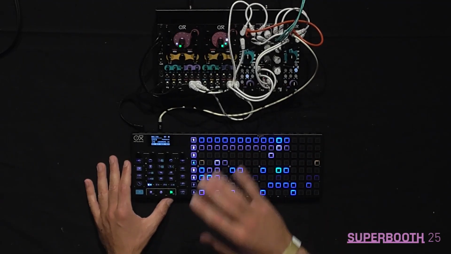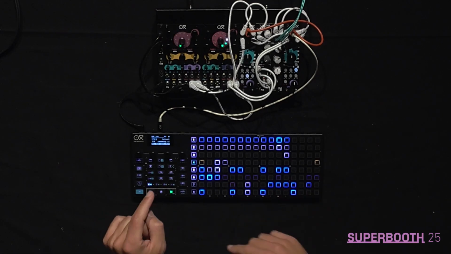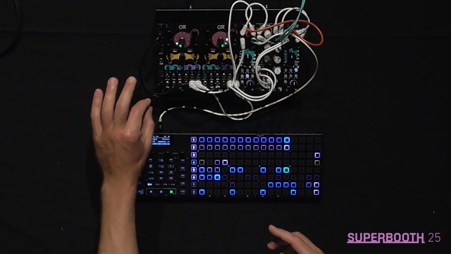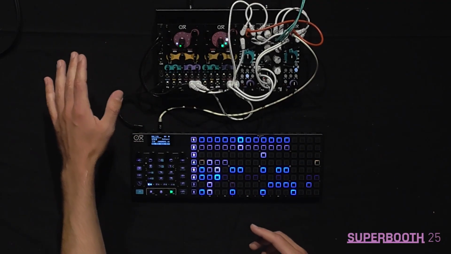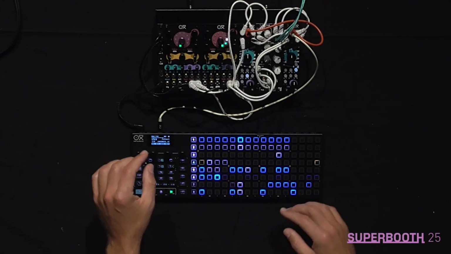It has 8 CV outputs, 8 gate outputs, and integration with all kinds of modular. It has a clock output, obviously, and one MIDI port that can be enhanced with our split for having more outputs, up to 6 outputs, 96 MIDI channels.